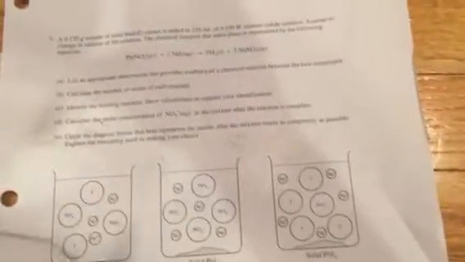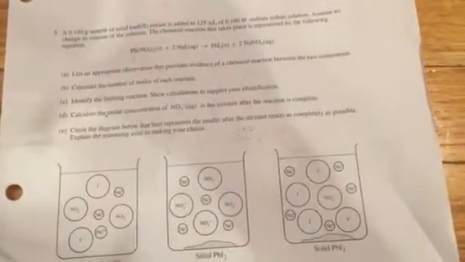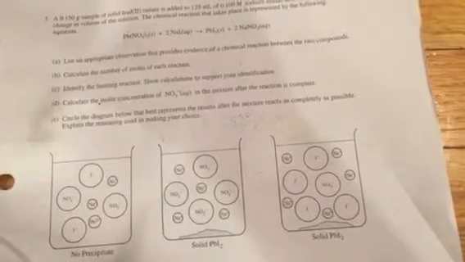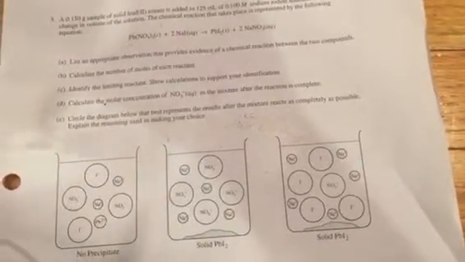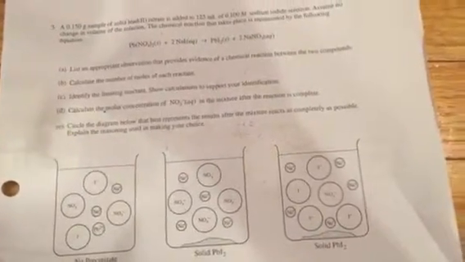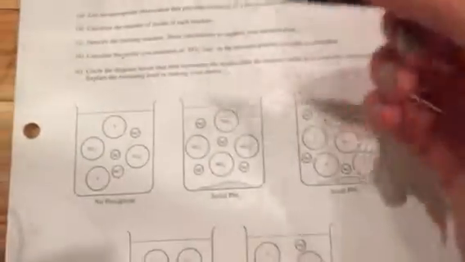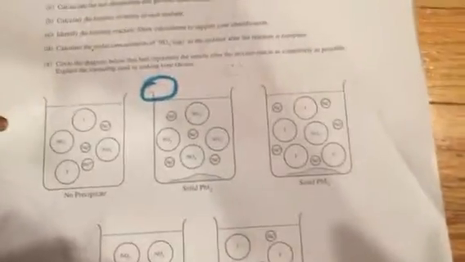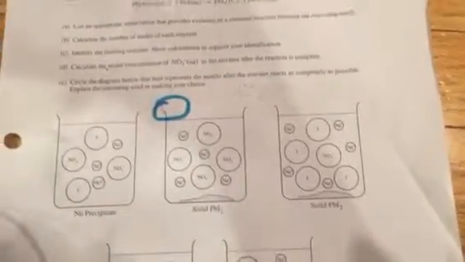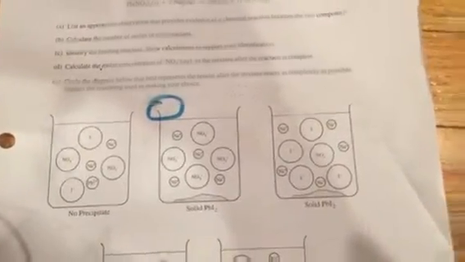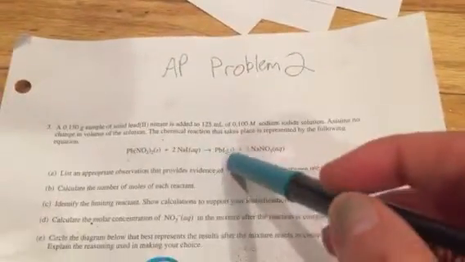So now moving on to part E, which asks us, circle the diagram below that best represents the results after the mixture reacts as completely as possible. Explain the reasoning used in making your choice. So I chose this one right here, and I chose it because in the reaction, the solid that forms is PbI2. You can see that right there. It has an S next to it, which means solid.